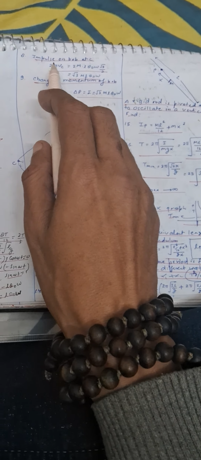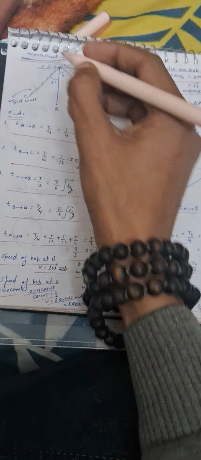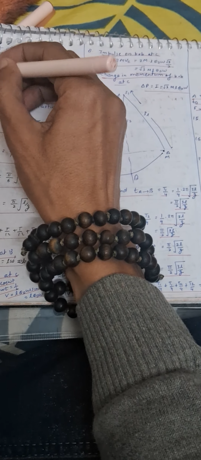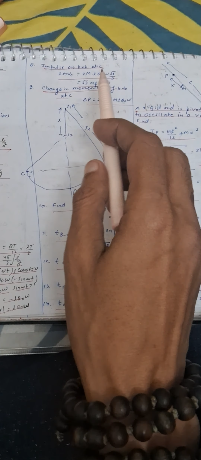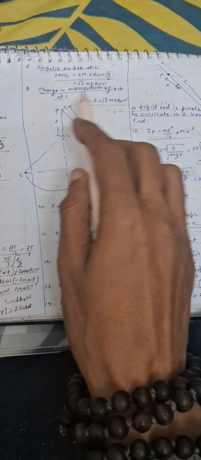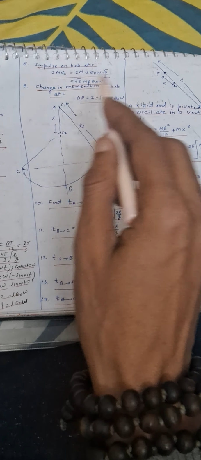The impulse is the change in momentum. As we can see, it will strike like this, and since the collision is elastic, it will retaliate by 180 degree. So the change in momentum is 2 mv. Substituting the value of V, we get this as the impulse. Now the next question, change in momentum. Change in momentum is equal to impulse, so the same answer will be there.